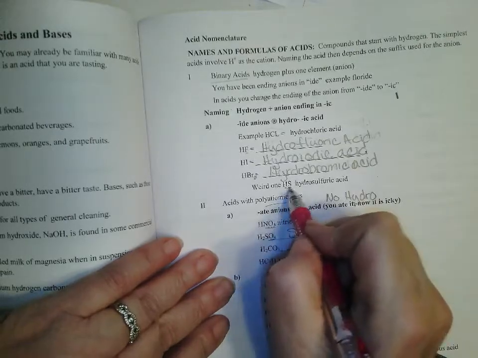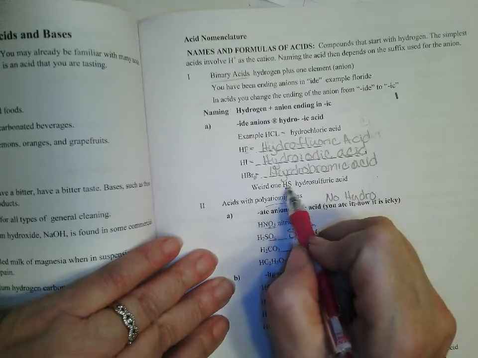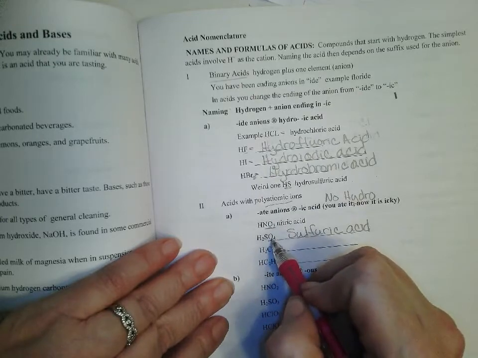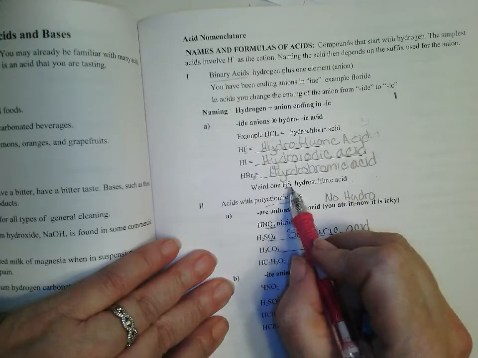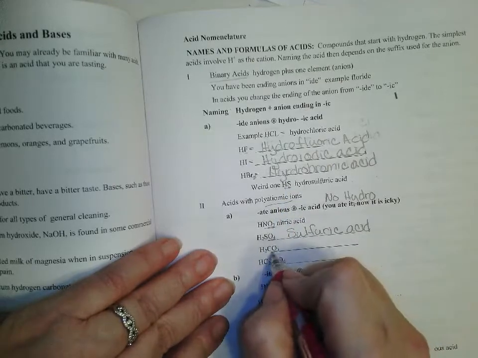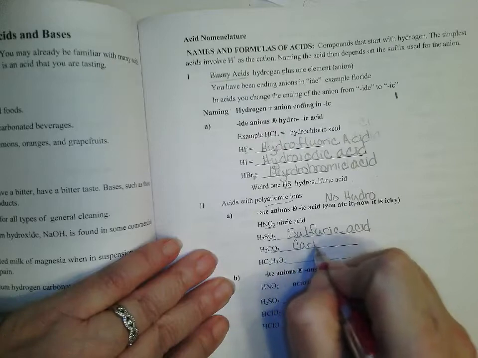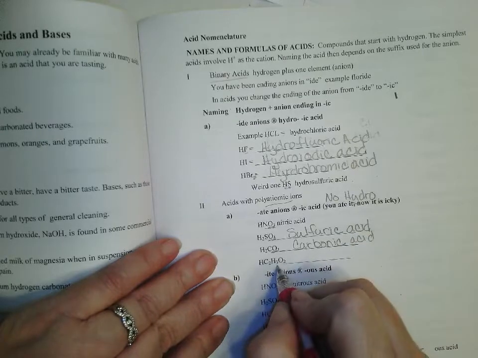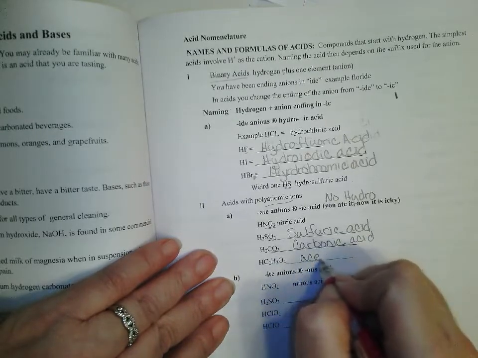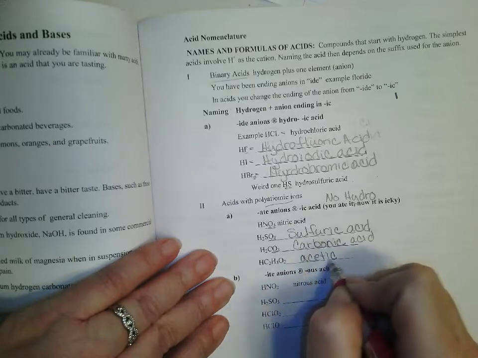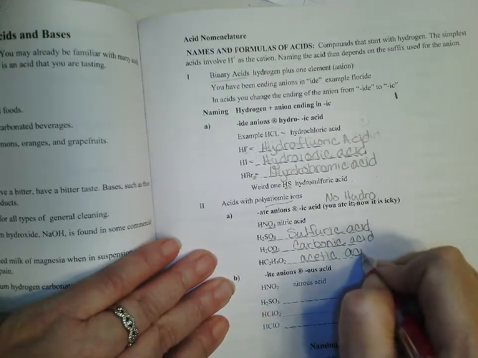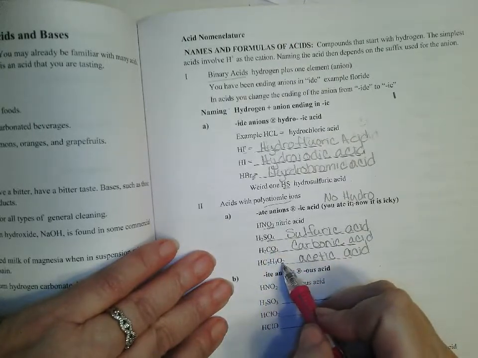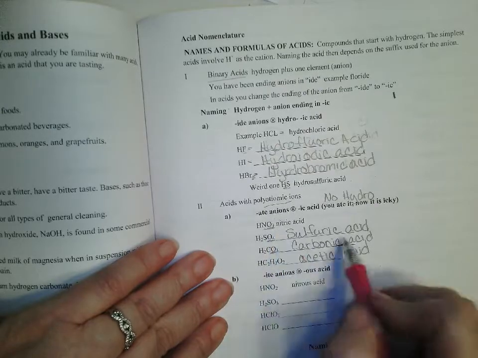And here's HS. Now this is hydro, because there's only two, and that's hydrosulfuric acid. So here's the difference. This has an O in there, so it doesn't start with hydro, and this does not. Okay, this is carbonate, so it's carbonic acid, and this is acetate, so it's acetic acid. Okay, because this is sulfate, carbonate, acetate, nitrate, ates turn to ic.